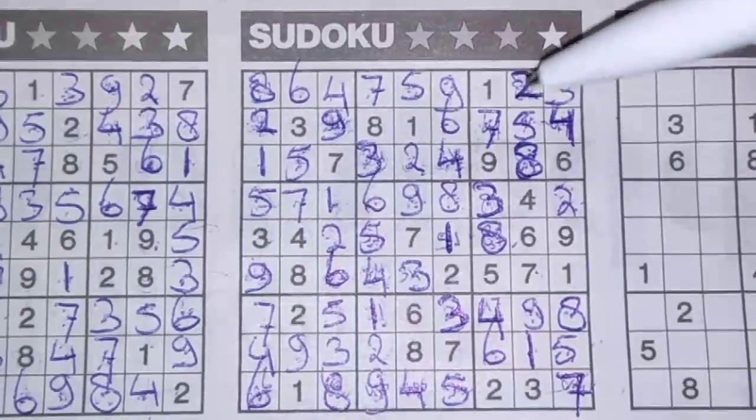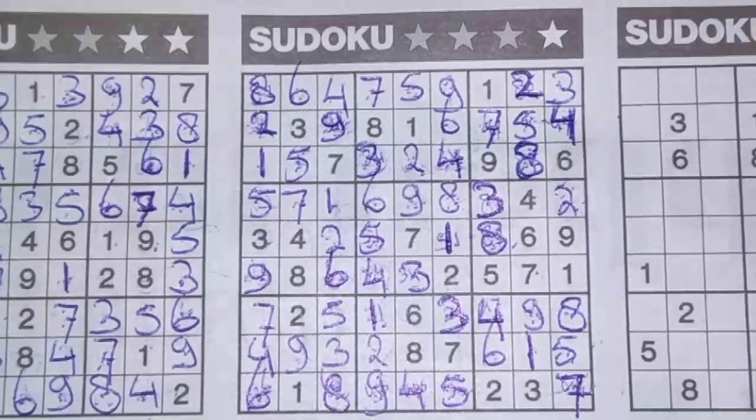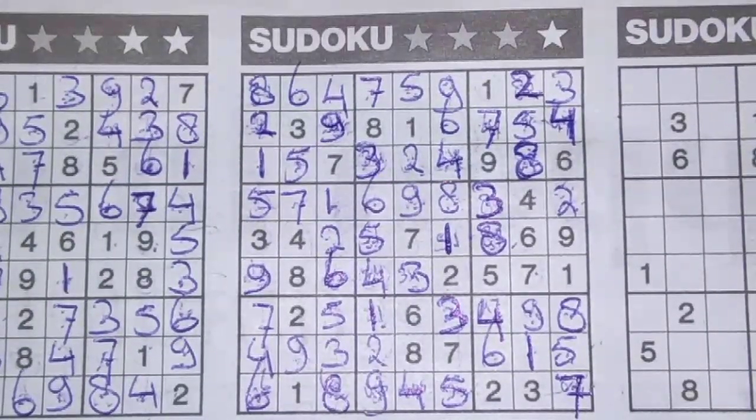Finished in 70 minutes. Wow. Yes, it's definitely a 3-star Sudoku.